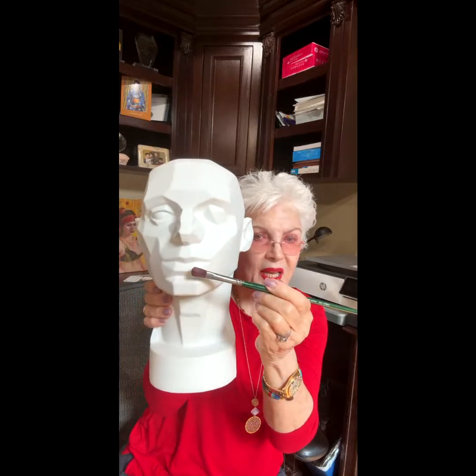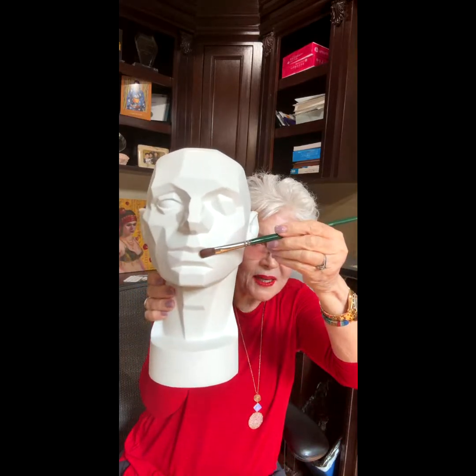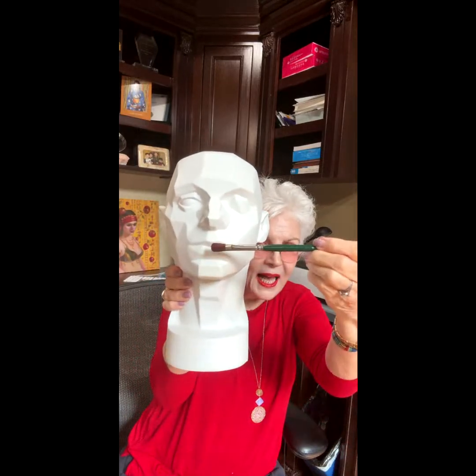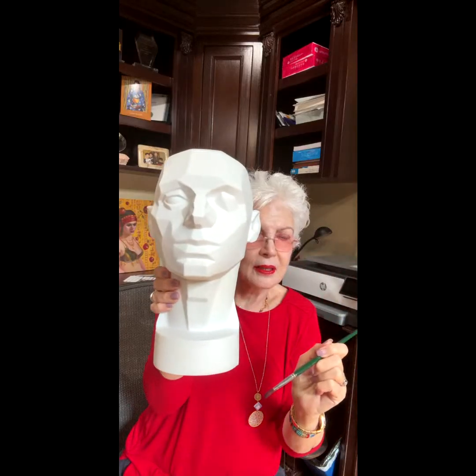How? In the lips, the lips are going back on both sides, and this is the front.